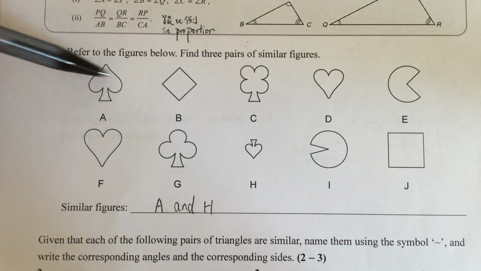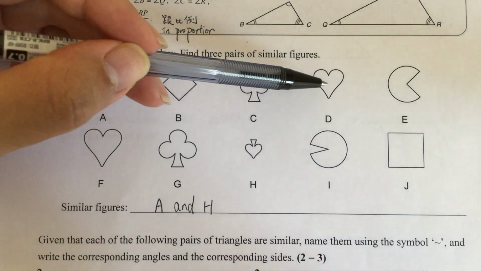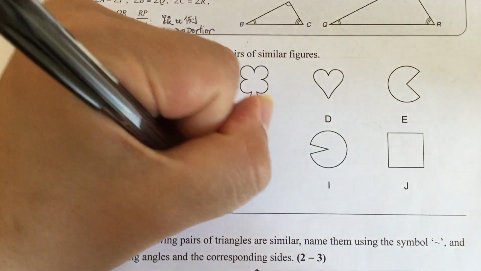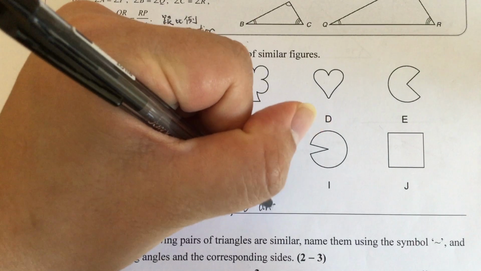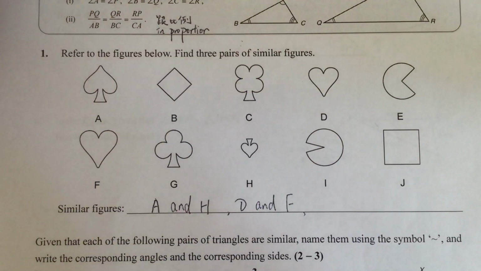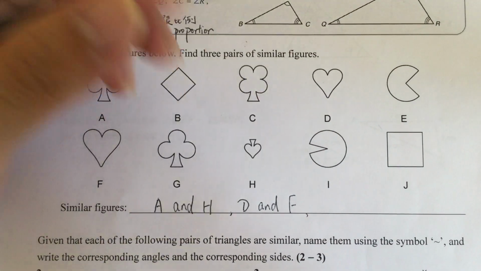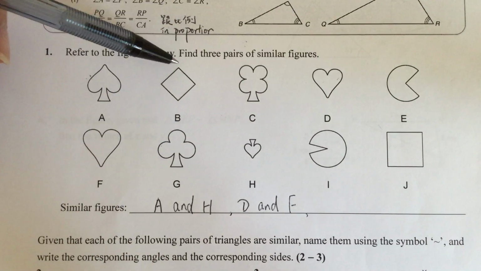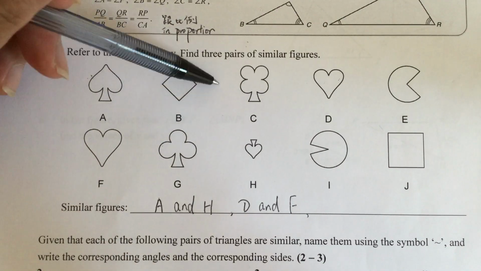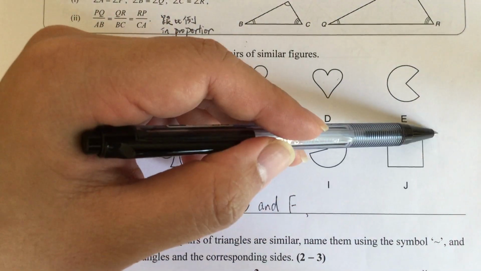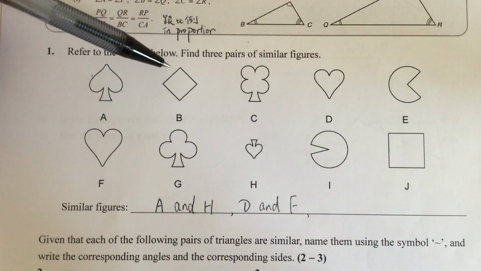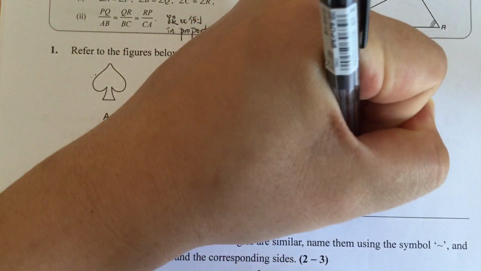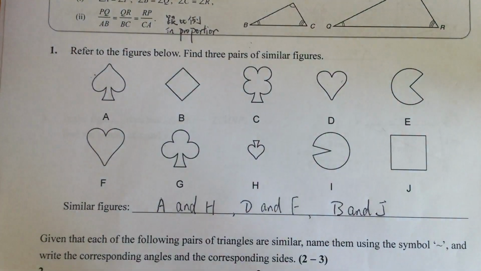So this is the spade. And also the heart is similar. D and F are also similar. So we have the spade, we have the heart, we have the cup. The cup is not similar, but I think that the diamond is similar, because we have a square like this and we also have something like a square. We don't consider the direction, we only consider shape. So we find that B and J will have the same shape.